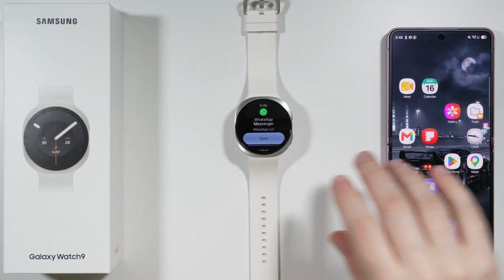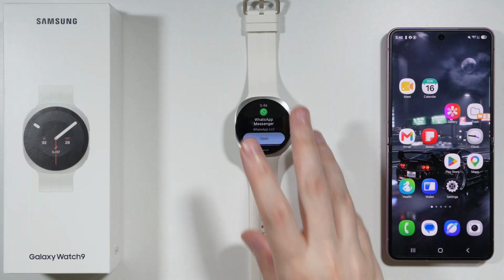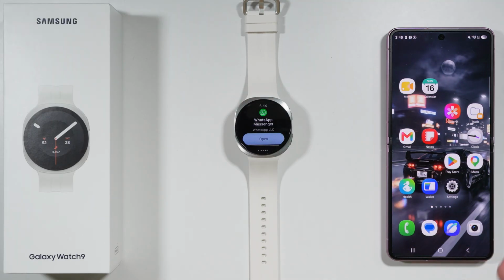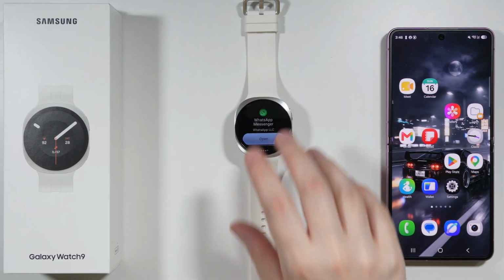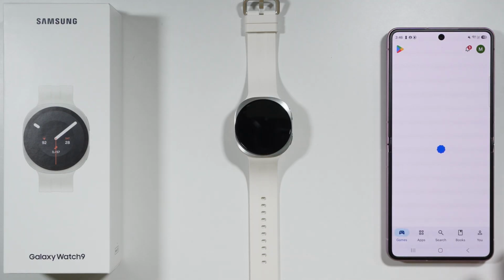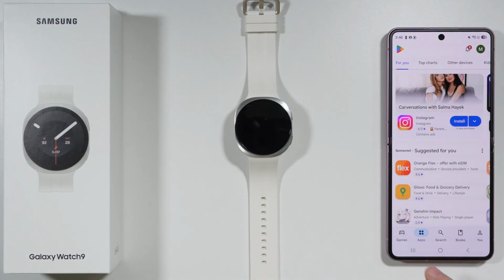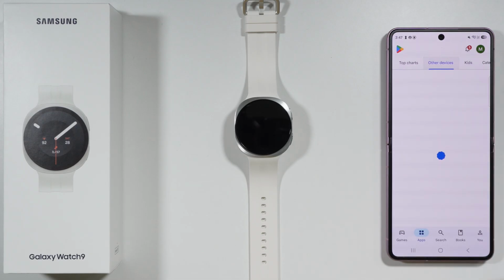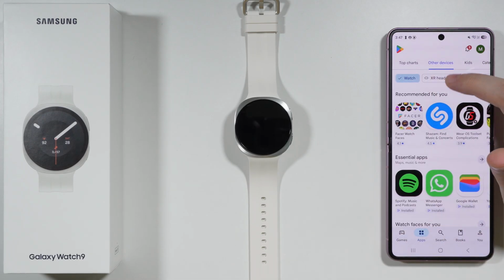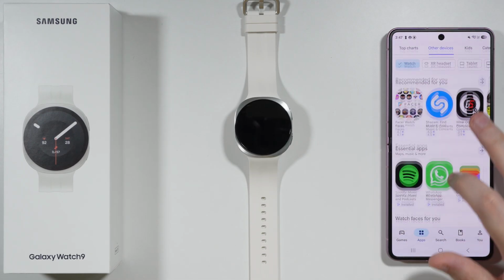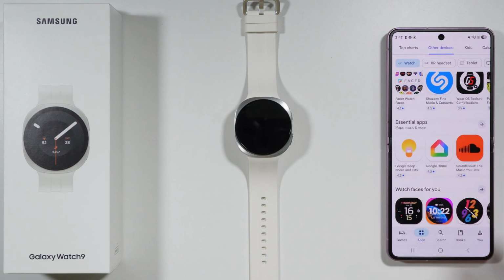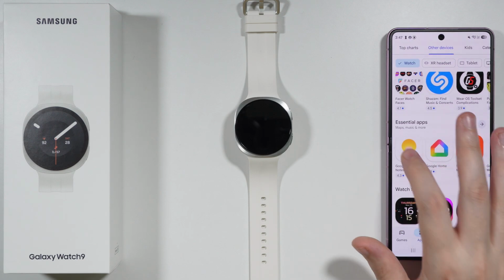However, in addition to that, if you don't really want to use your watch to download apps, then you can also use your phone. So on your phone, you can just simply open the Play Store, and if you go to apps category here, then we should be able to switch to other devices, and you want to make sure that watch is selected, and then you can find pretty much anything that you may want to use on your watch.